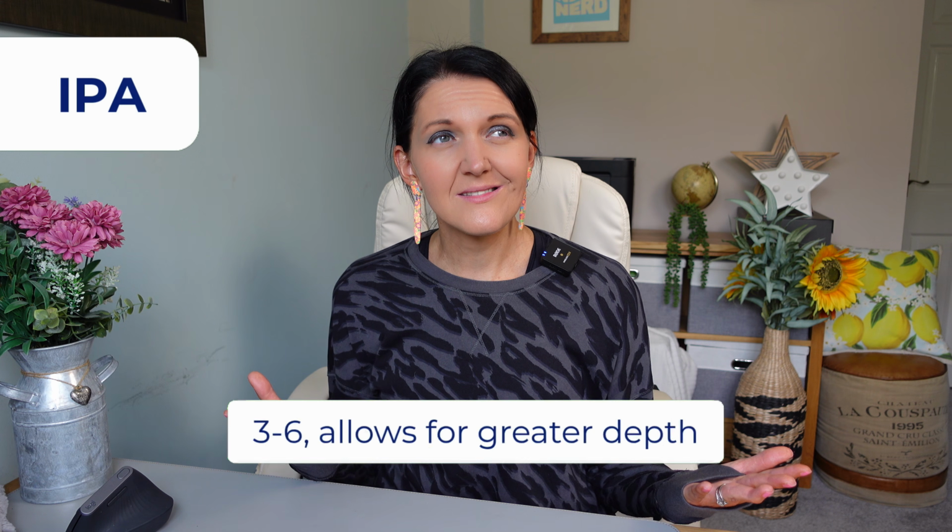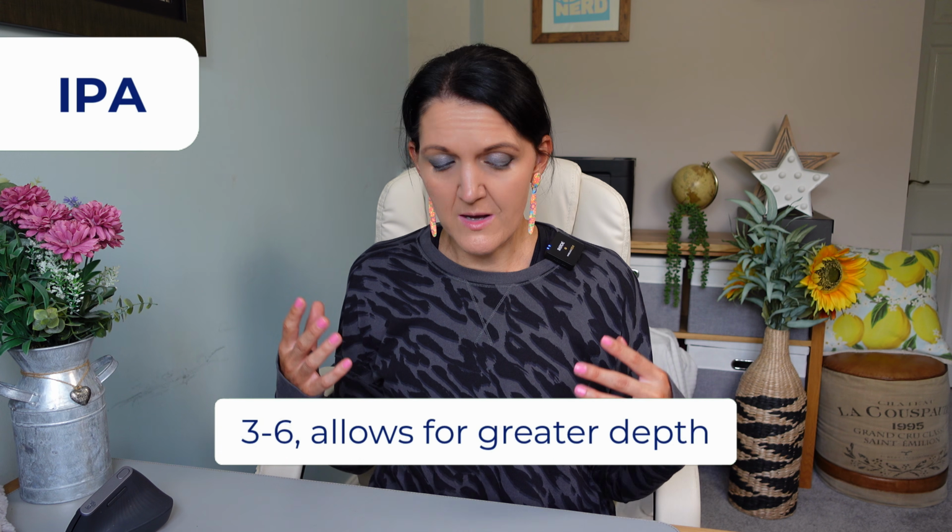In IPA, on the other hand, the sample is very deliberately small. And a typical sample size might be 3 participants up to 6 participants, especially at PhD level. And why is that? That is because you go deep. You spend hours and hours and hours in each transcript. You explore identity, emotion, values, cultural context, all within that one transcript. So if your goal is depth over breadth, then IPA might be better for you. But if you want to look across experiences and identify commonalities, RTA might be the way to go.